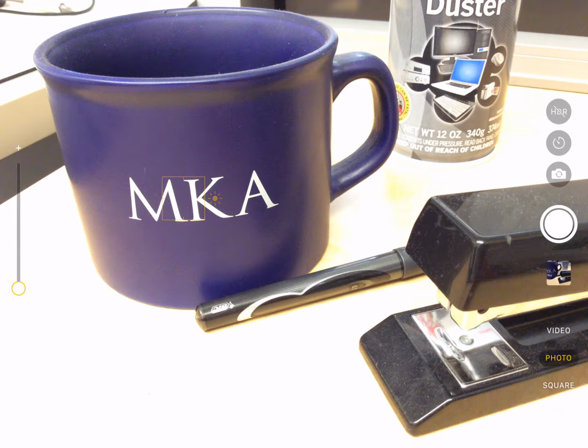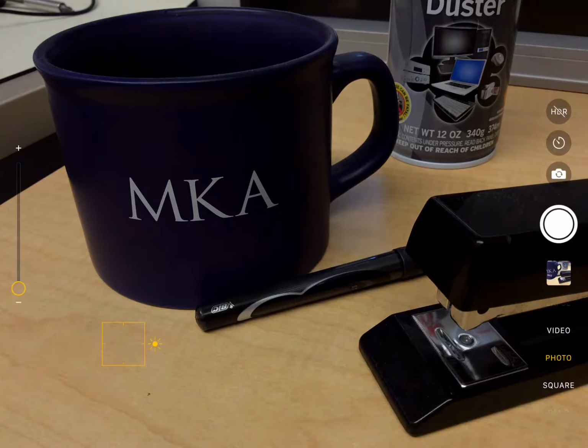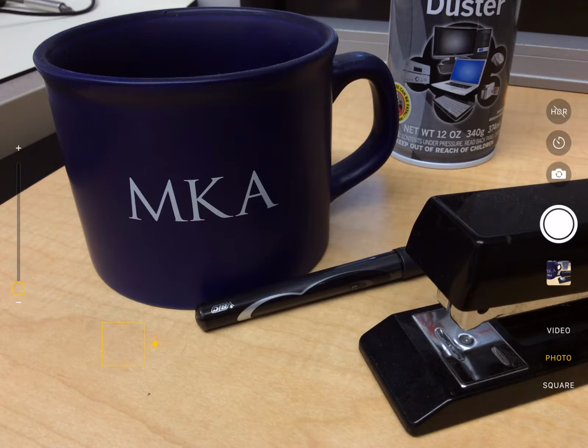Now you'll notice that there's a major shift there because the mug is kind of a darker color, and when I touch there, it also adjusted the exposure. That's why the table is very washed out now. So that doesn't really look great. So again, if I touch the table, you can see how it changes the exposure for the table itself.